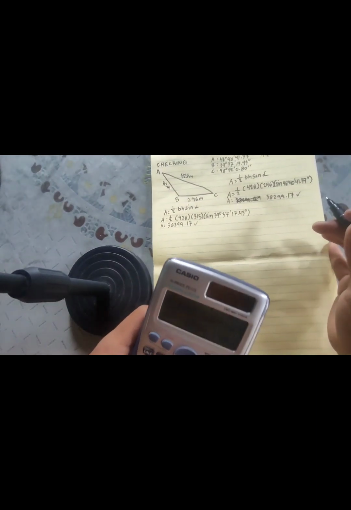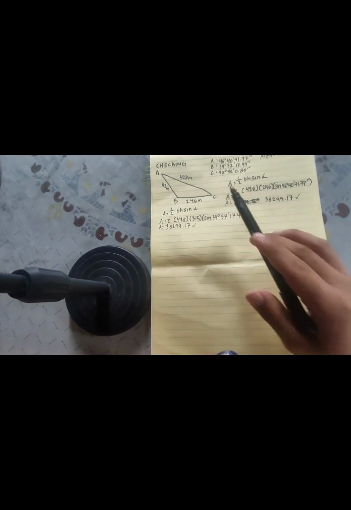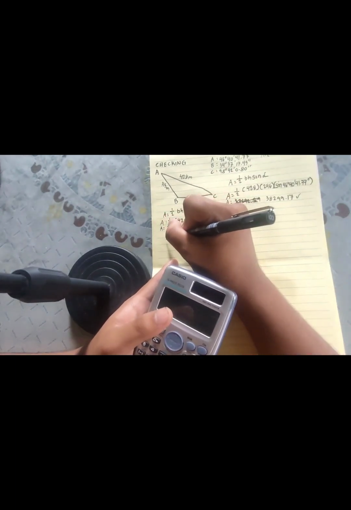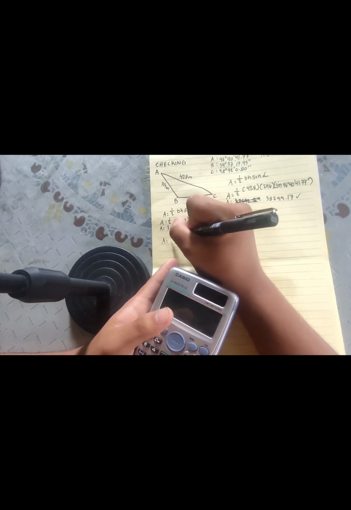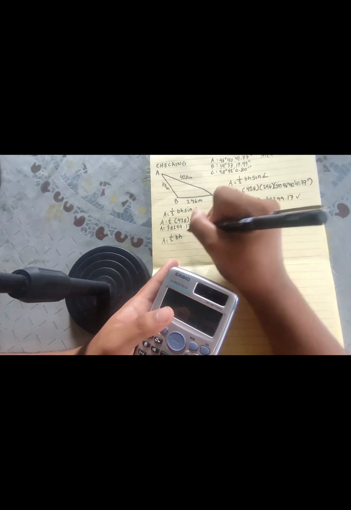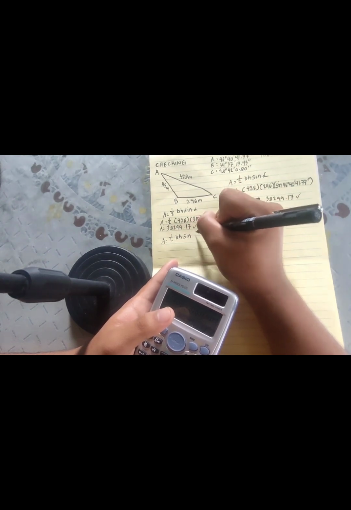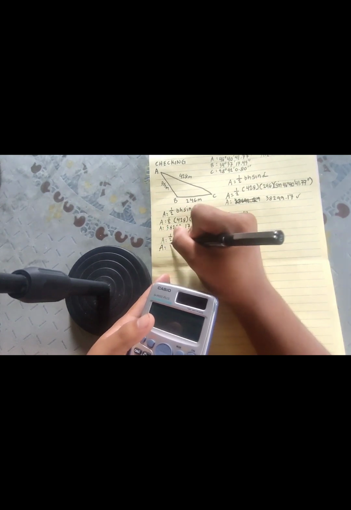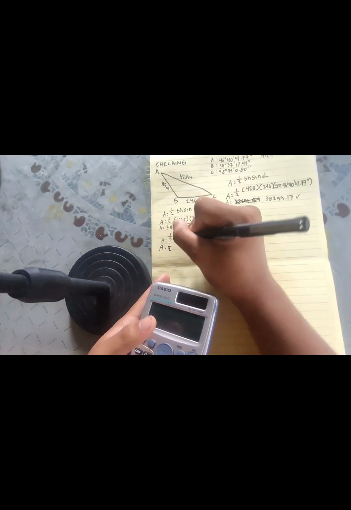Now we're going to check the angle C. So again, using the formula, area is equal to 1/2 times BH sine alpha. Again, substitute. Area is equal to 1/2 BH.